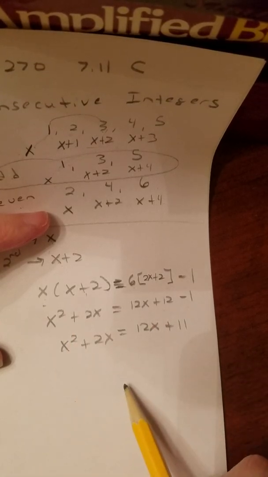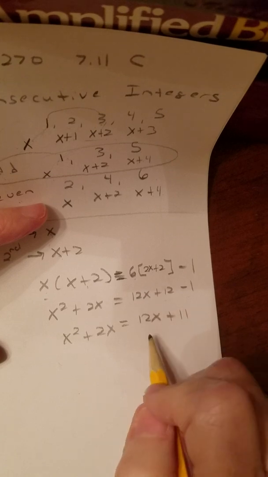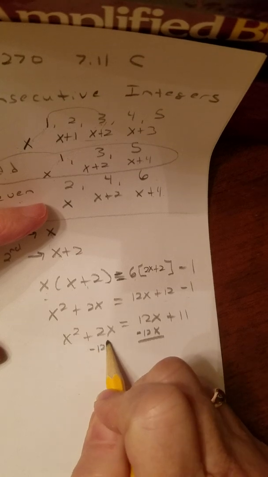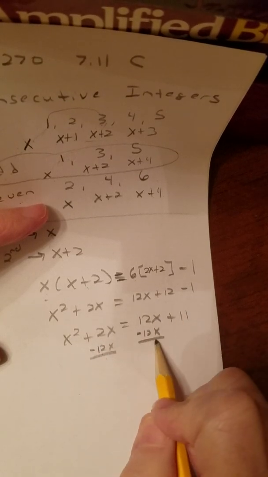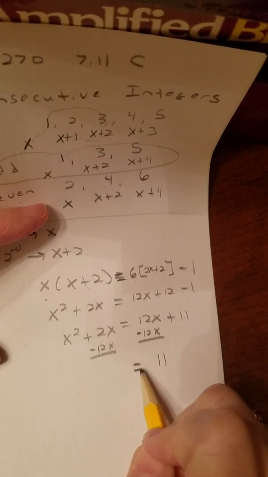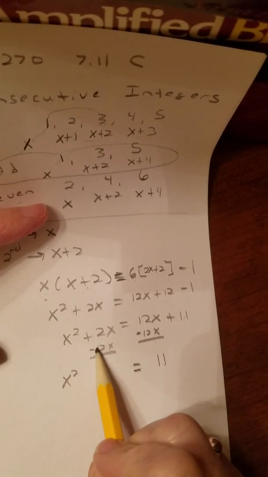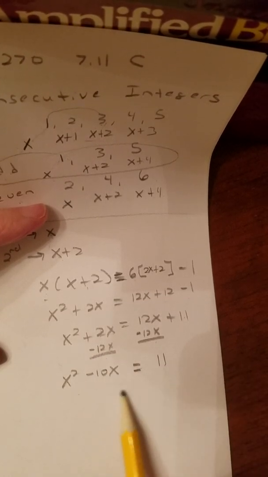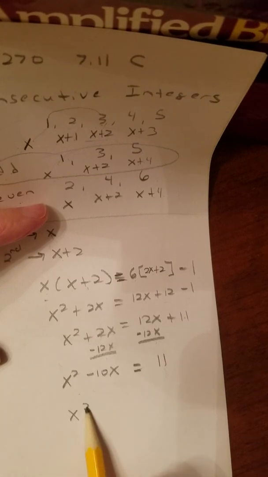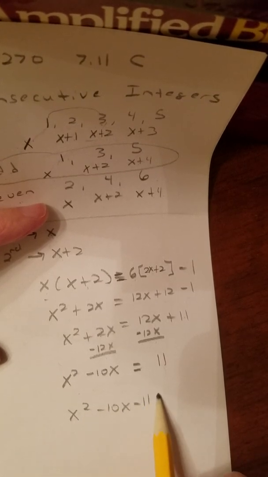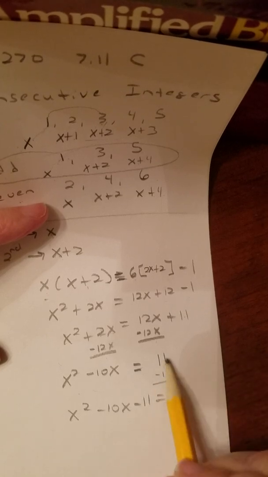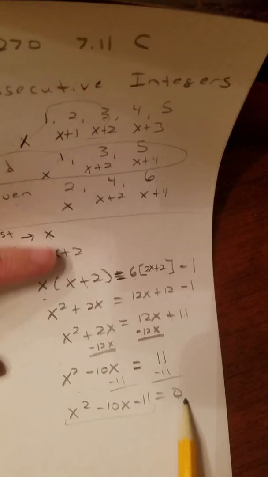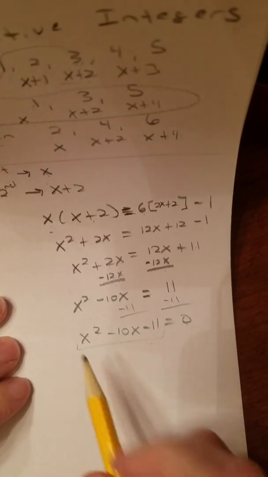I want to get everything to one side so it's set equal to 0. So I'm going to subtract 12x from both sides. Make sure you line them up with like terms. This gives me 0 here, but I still have an 11. This gives me x squared, and this gives me 2x minus 12x is a negative 10x. I want to bring the 11 to the other side, so I get x squared minus 10x minus 11 equals 0, right? Because if I subtract 11, I'm going to get 0, right? So now I have this trinomial equals 0. I want to factor it.